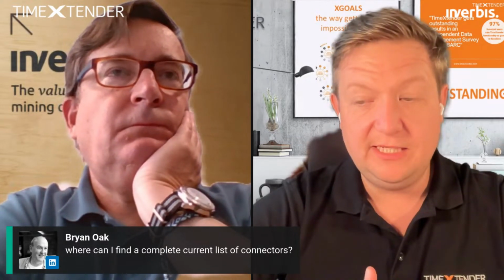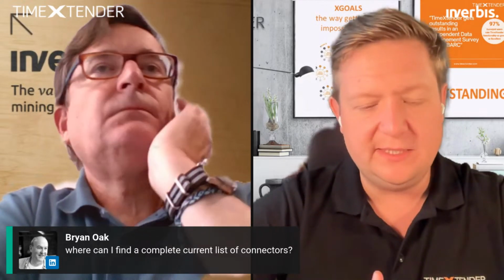Okay, where can I find the complete current list of connectors? So the whole portfolio of connectors that you can see is the CData portfolio. You can go to cdata.com and see the whole list of connectors there. Plus we have some additional ones for SAP and Oracle, which are a bit more customized. But the vast majority of connectors you can see on CData.